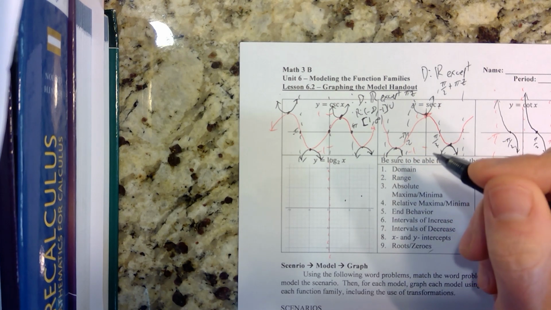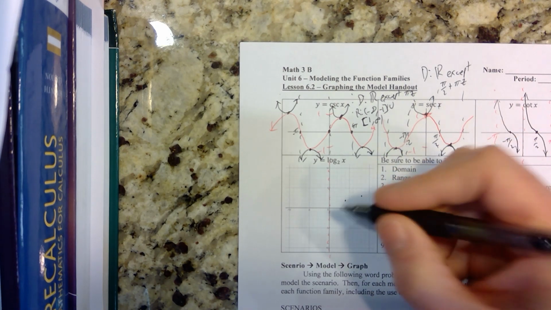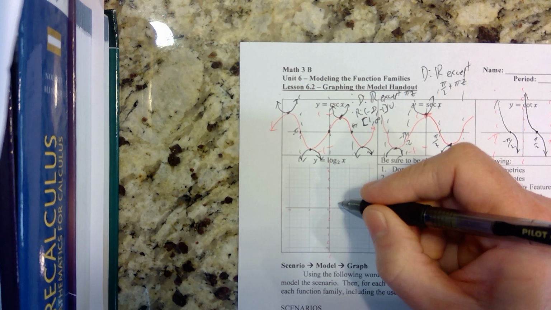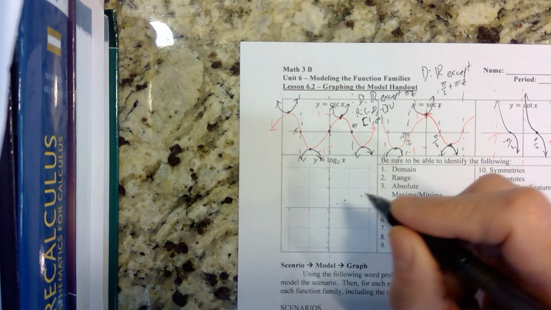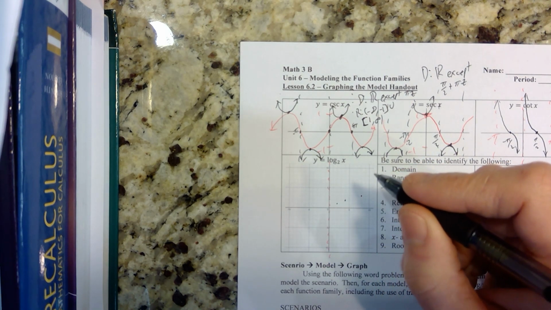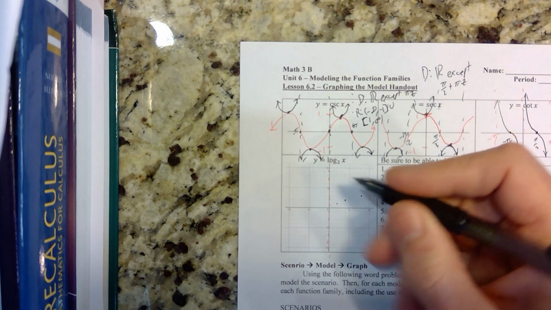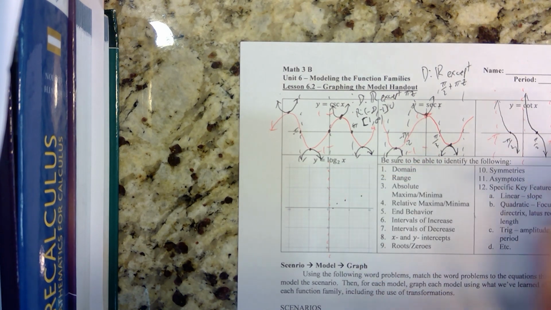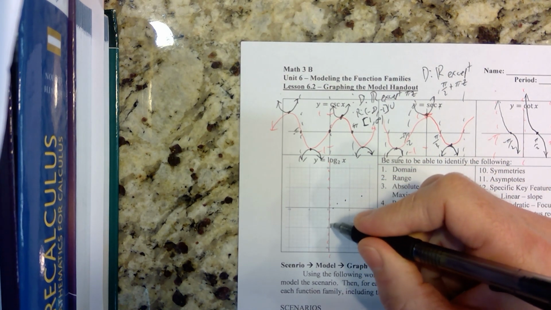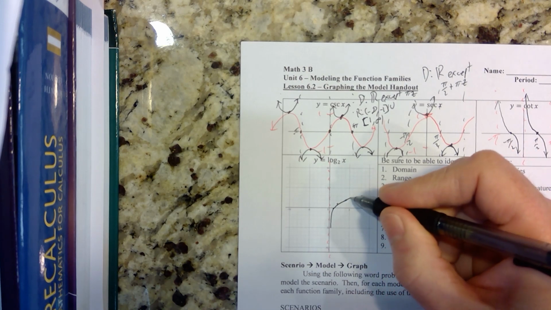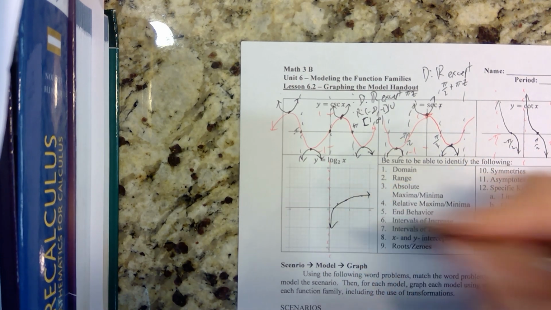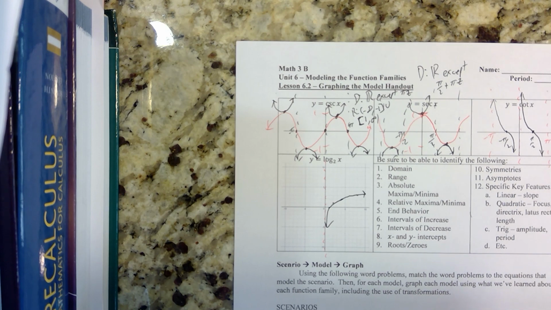Okay, 2 to the first is 2, so that's right there. Okay, 2 to the 0 is 1, so right there, so on and so forth. So there's our graph for our basic log function.